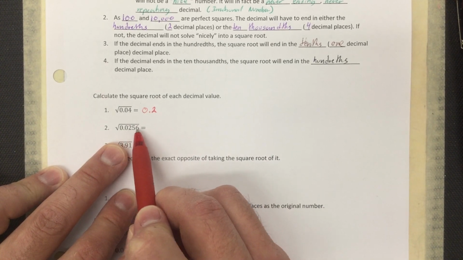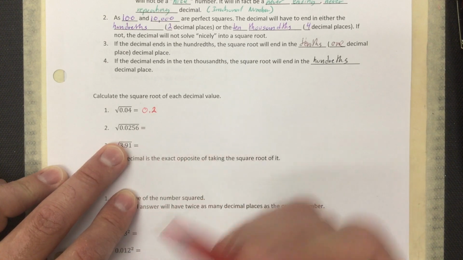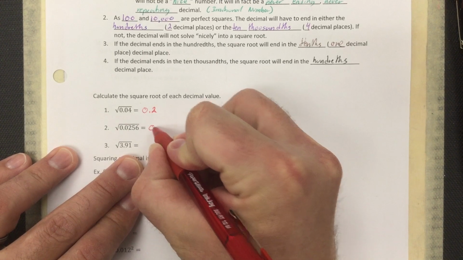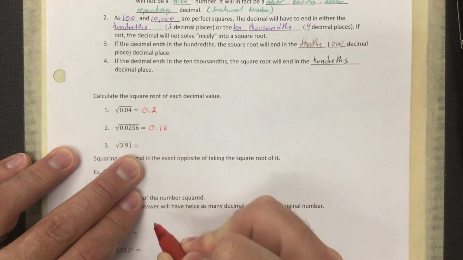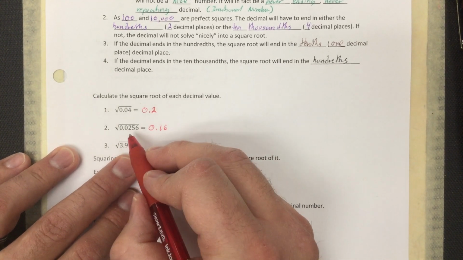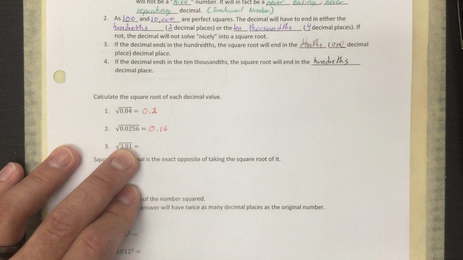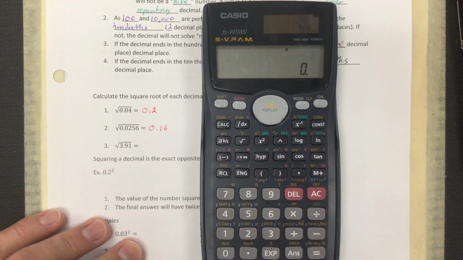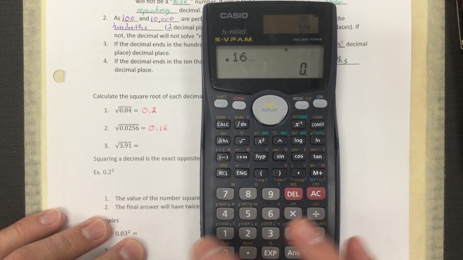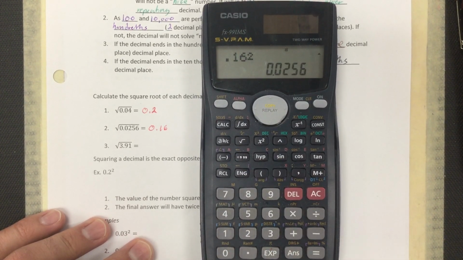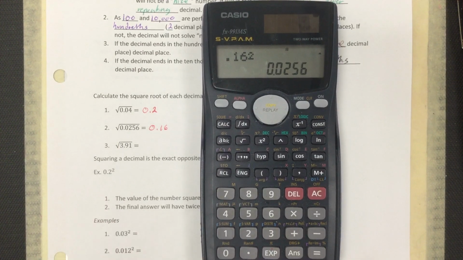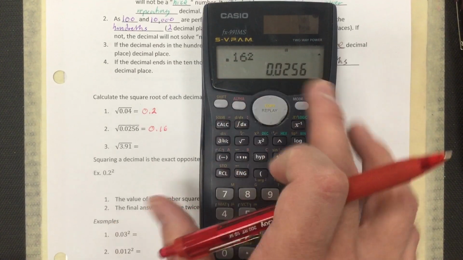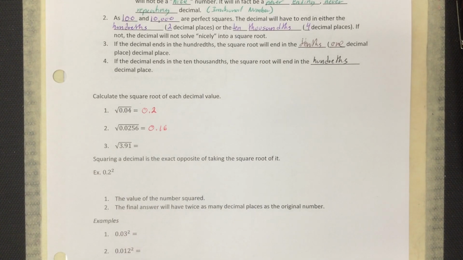Well, it has 4 decimal places, so we know that our answer has to have 2 decimal places, meaning that we're going to have 0.16, with 2 decimal places, as the square root of 0.0256. Now, if you don't trust me on that, it's a little bit tough to do the calculations, so I'm just going to use a calculator in this case. If we do 0.16 squared, we get an answer of 0.0256. Going backwards, the square root of that number is 0.16.